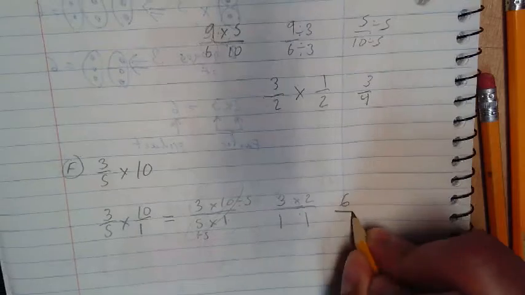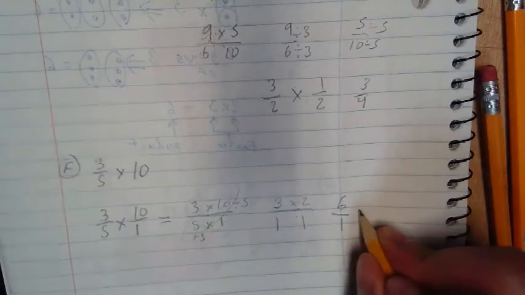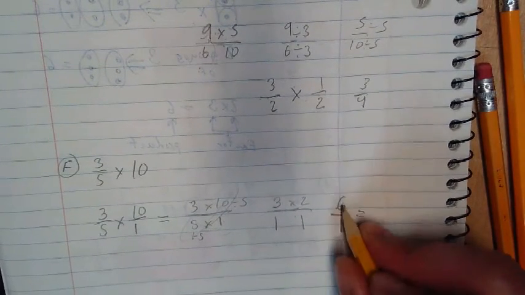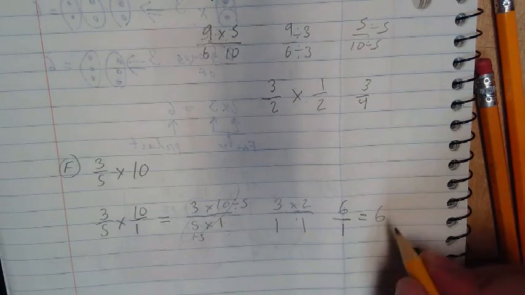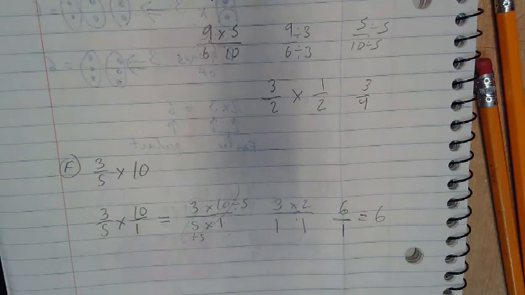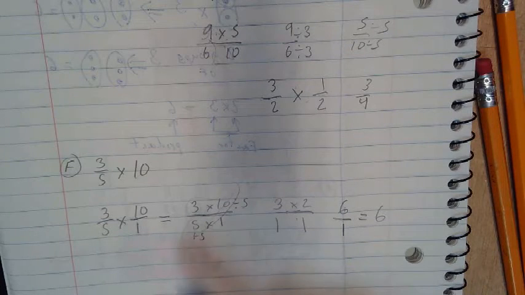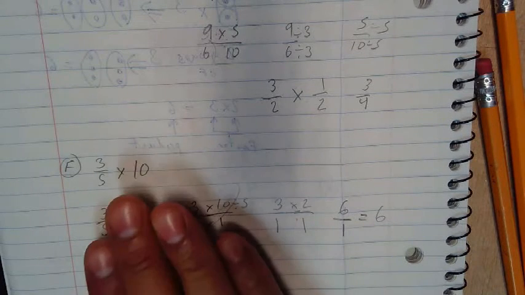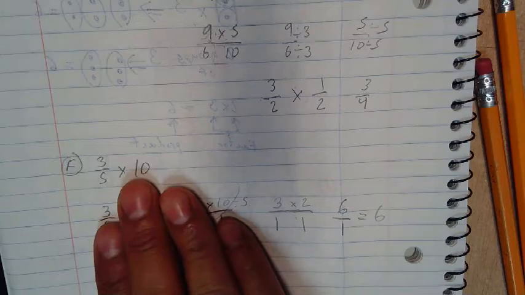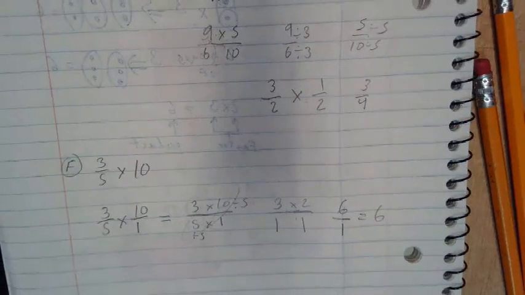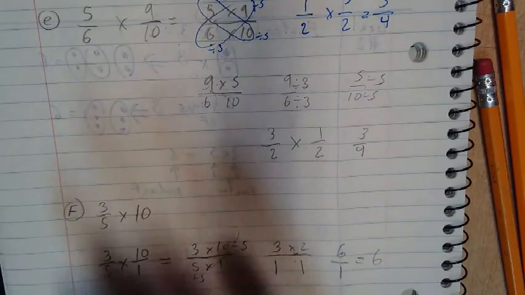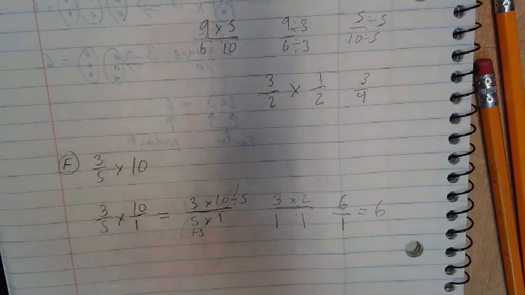3 times 2 is 6. 1 times 1 is 1. This is a division problem. 6 groups of 1, excuse me, is 6. Okay. Again, the simplifying before you're multiplying. Why do it? It prevents you from having to simplify bigger numbers later. Okay? But in the end, you decide what works best for you. Okay? And that's it. Thank you.